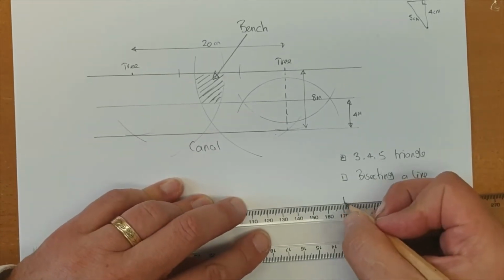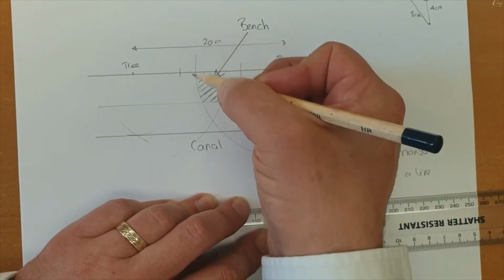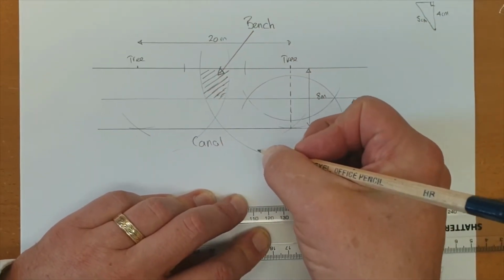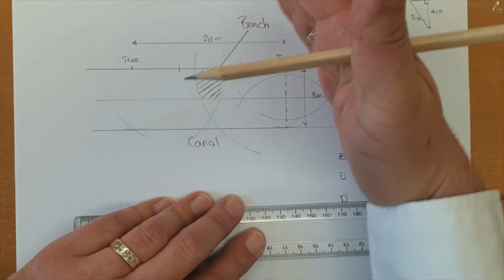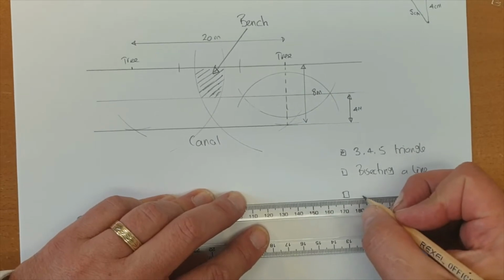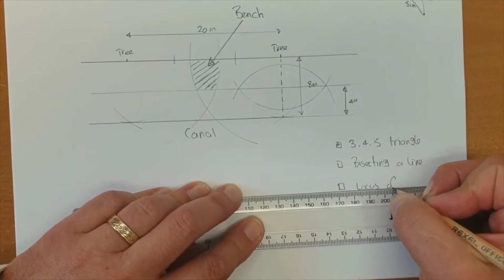We've looked at using the compass point on the tree and drawing an arc. This is the locus of all points which are 6 metres away. So everything inside the circle would be less than 6 metres away. So we've looked at a locus of a point.